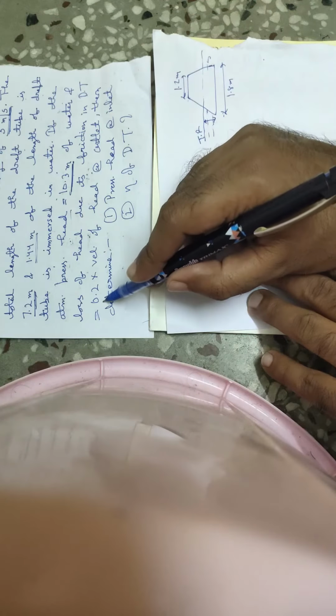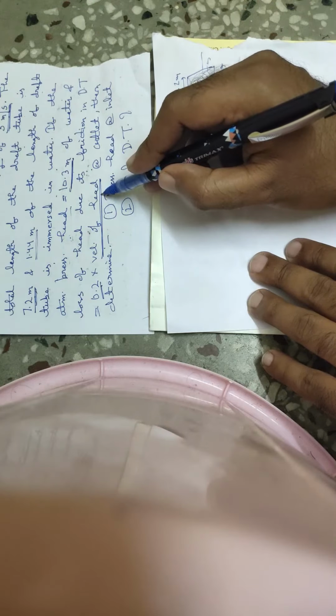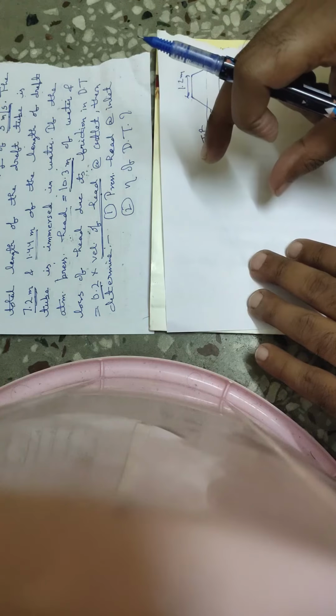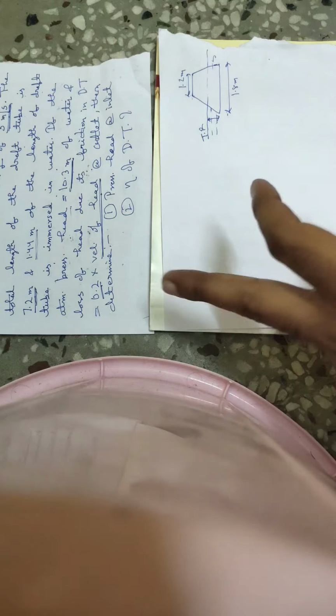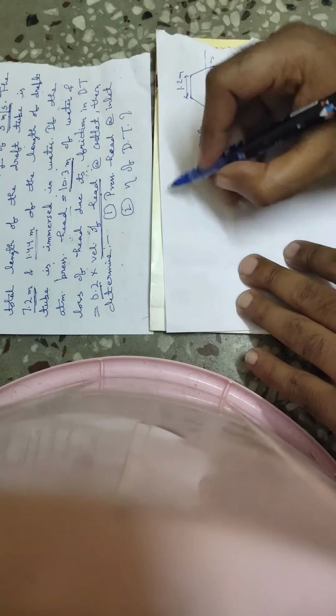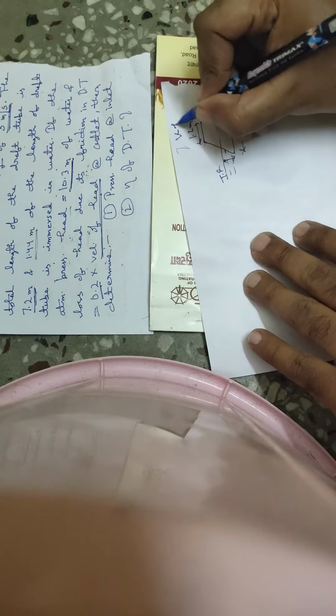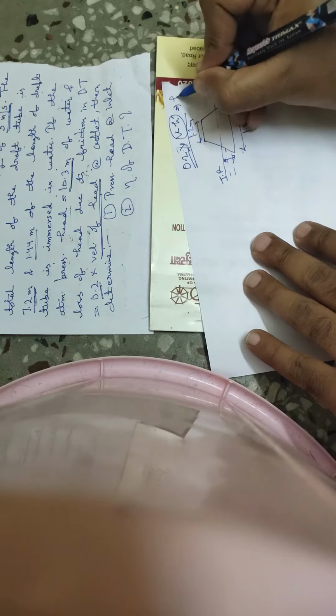It is 0.2 into velocity head at the outlet. So you will find the value of velocity head at the outlet and then multiply it by 0.2. So you will get the value of HF.